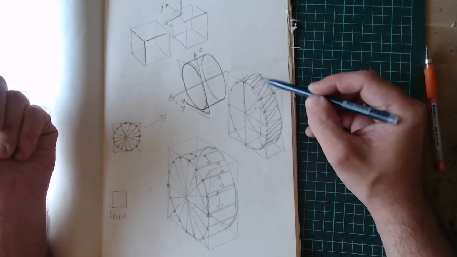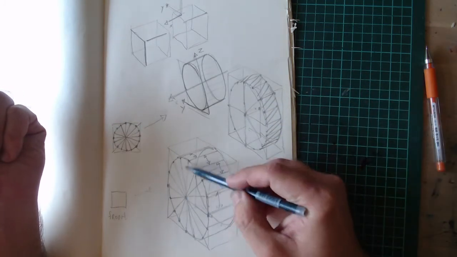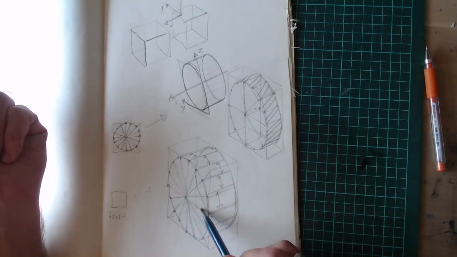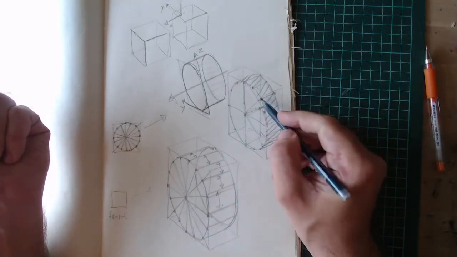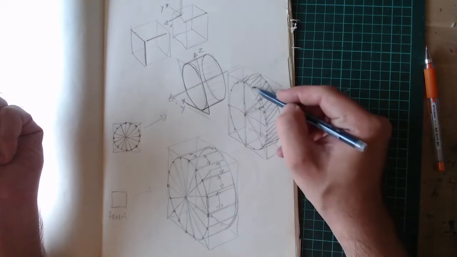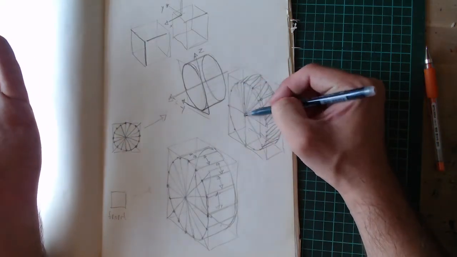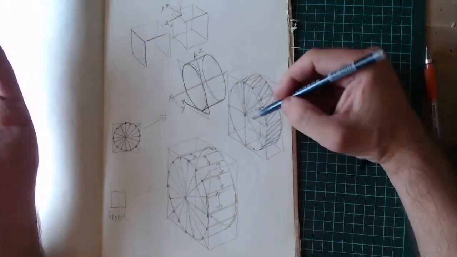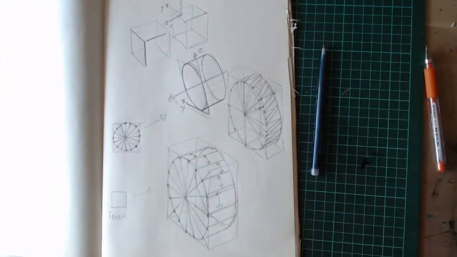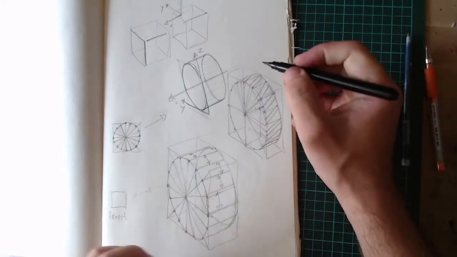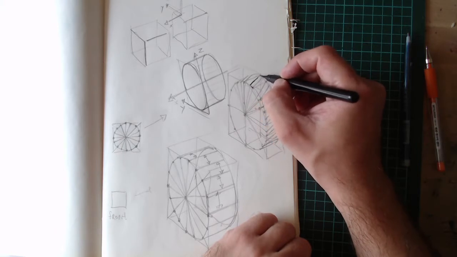The answer is you need to know this point, the rotation point, right? So we need to see these lines. For each of these, you don't need to draw these lines every time, but you need to at least have a couple of lines, and then if you draw, let's say, like this.